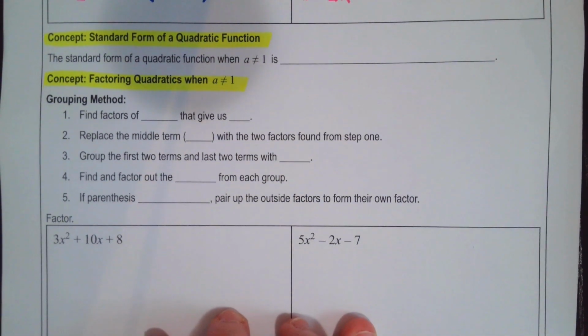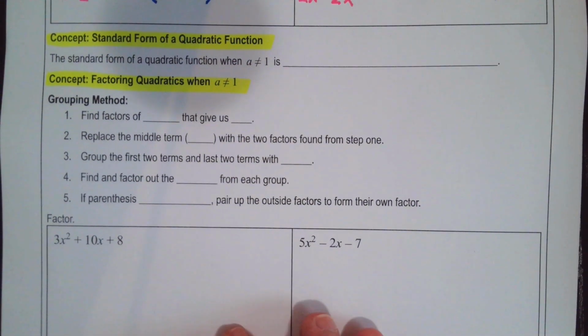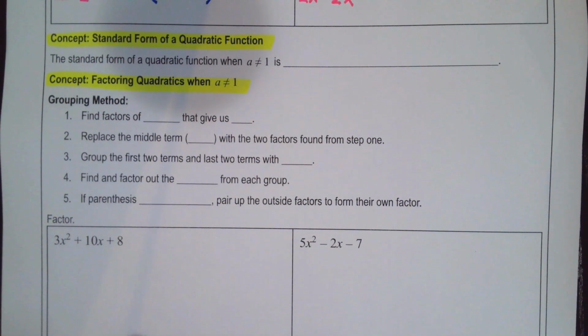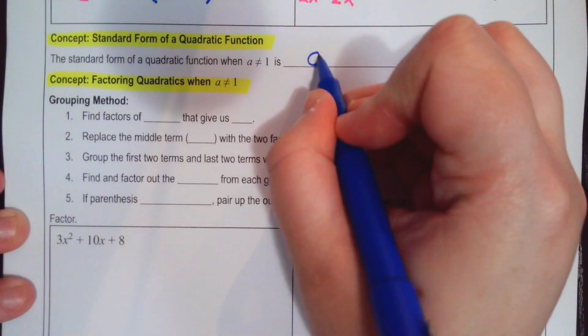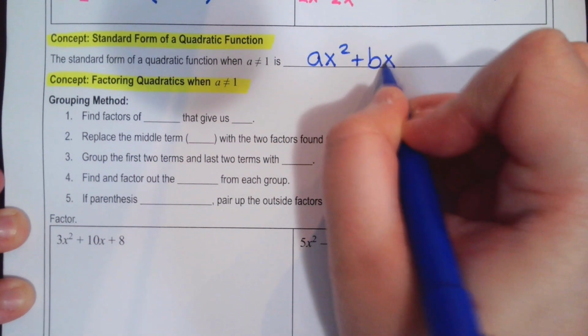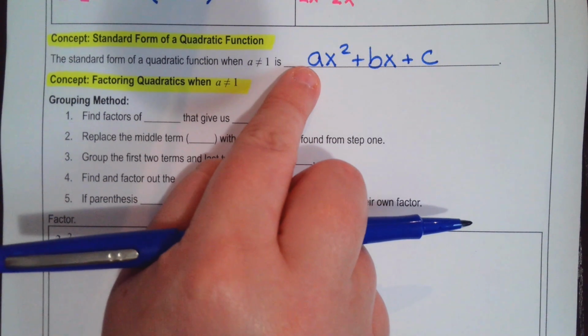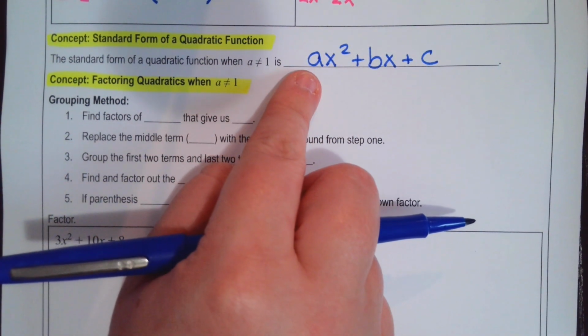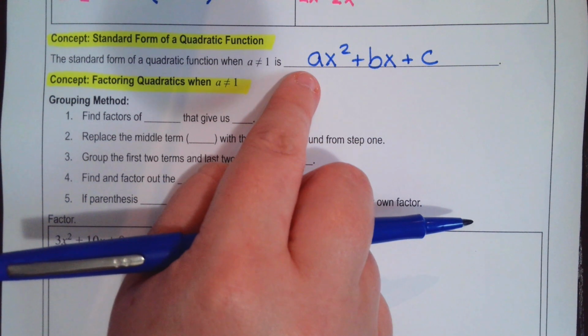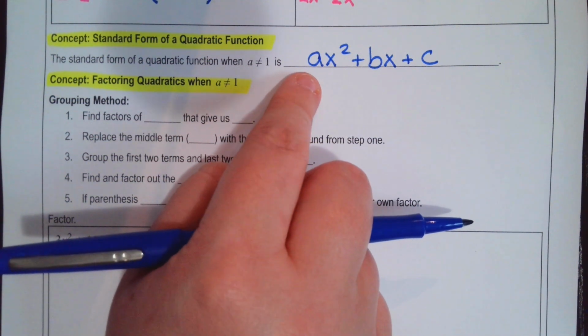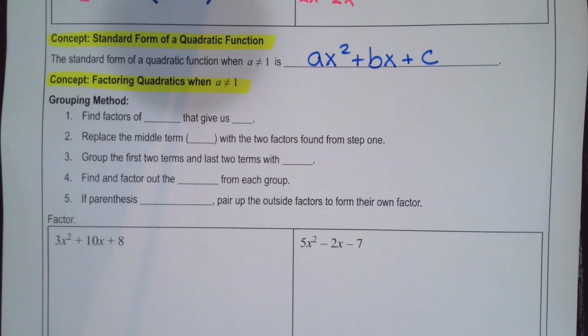So now we're going to dive into factoring quadratics when a is not equal to 1. The standard form of a quadratic function when a is not equal to 1 is ax squared plus bx plus c. As you can see, the only difference from this form and what we did in the prior lesson is that there's going to be a number attached to x squared now. That's the only thing that has changed. But because of this number, we have a slightly longer process for factoring the quadratic.